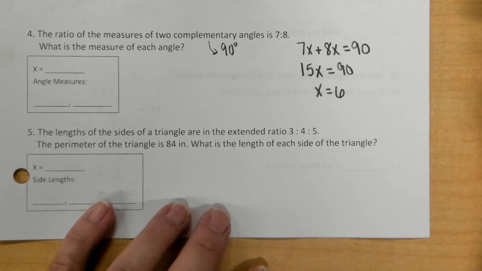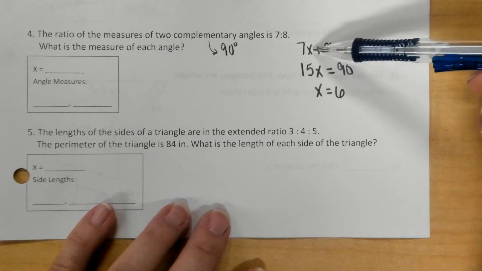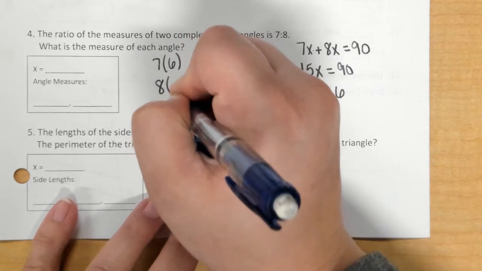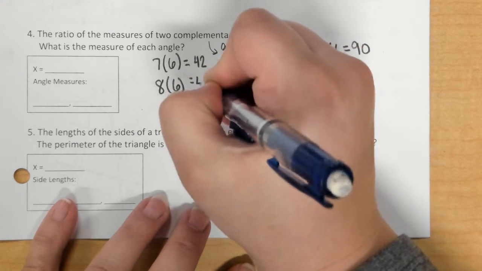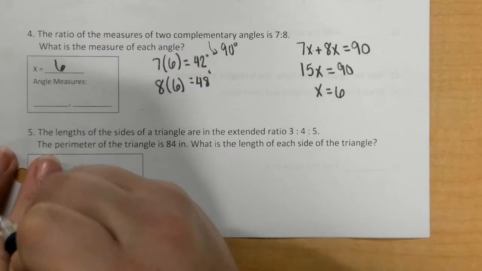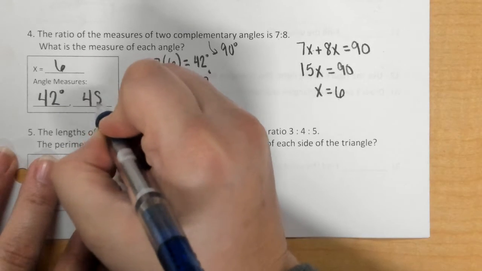Okay, so now, because we have to know the angle measures, we need to plug the 6 back into 7x and 8x. So 7 and 8 give me 42 and 48 degrees. So x is 6, and then we have these 2 measurements.